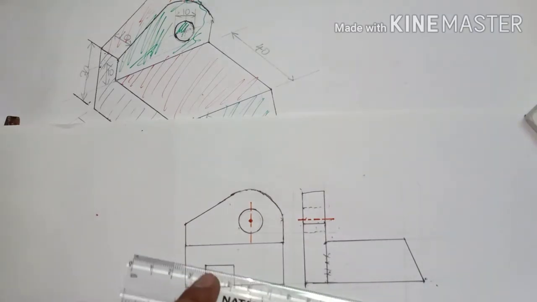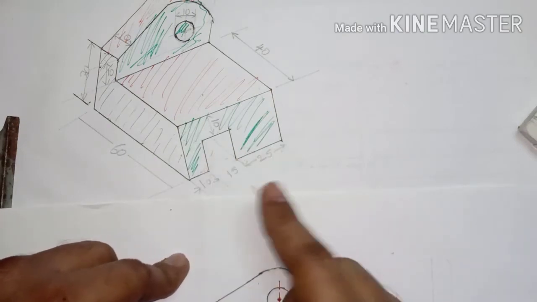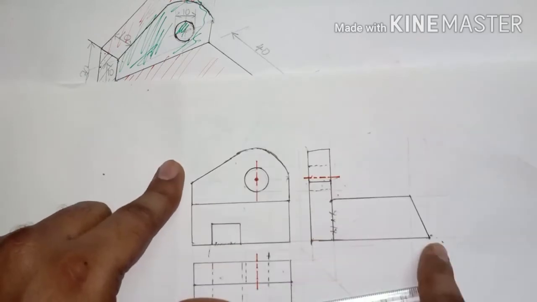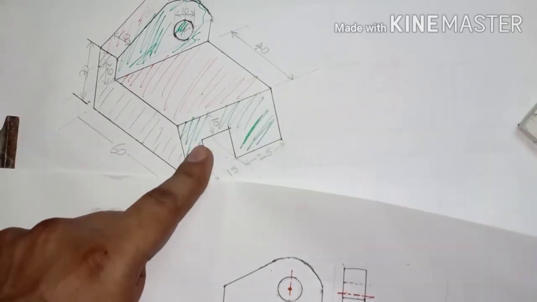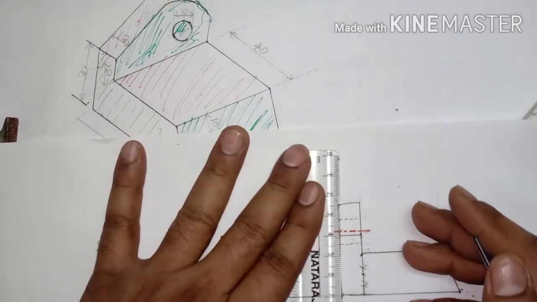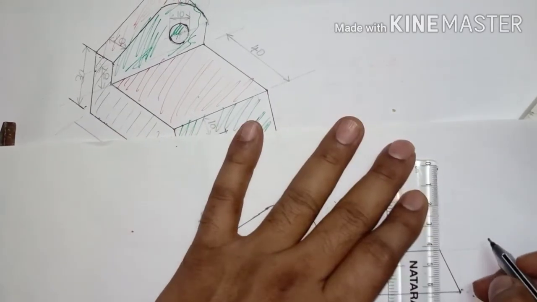Okay, and another thing we have is this one, the square box. The bottom line coincides with this line. And at the height of 10 mm, we have another dotted line, at the height of 10 mm here.